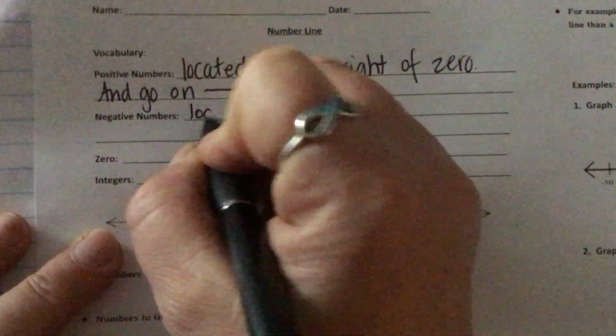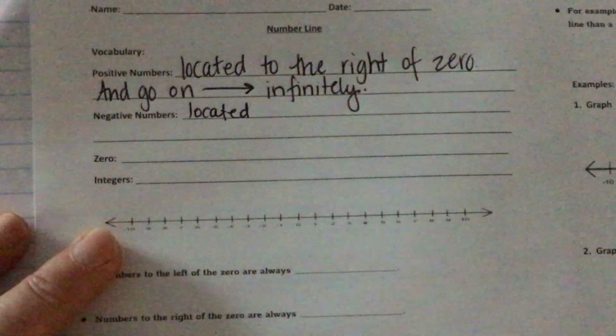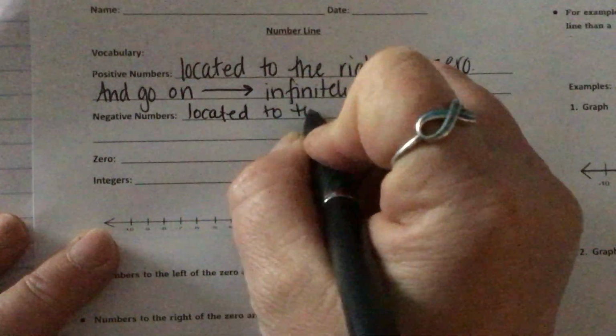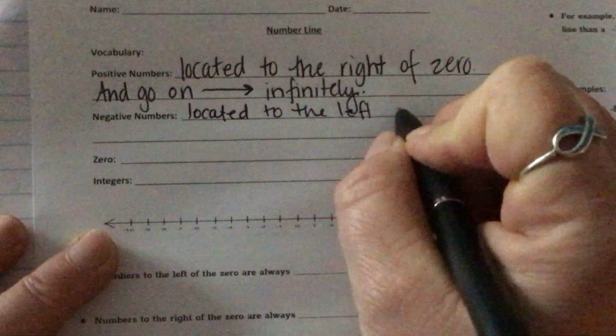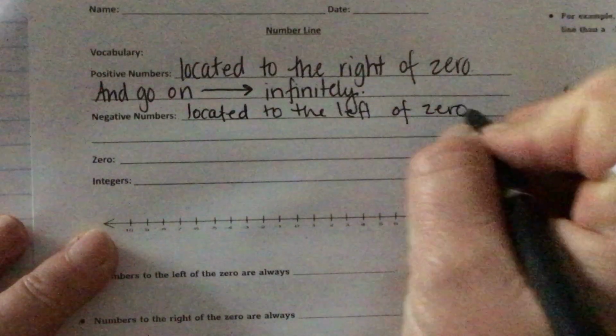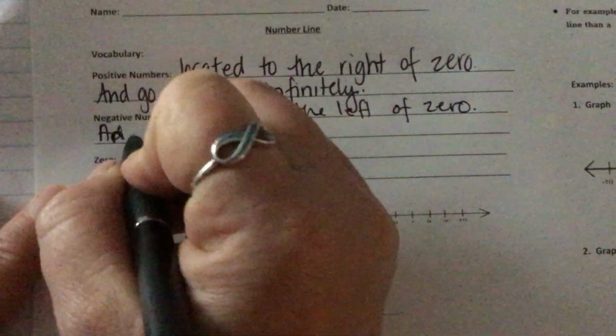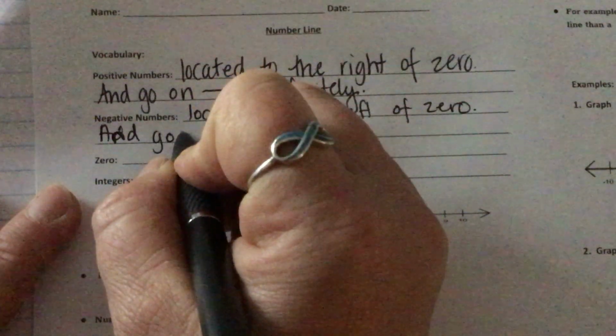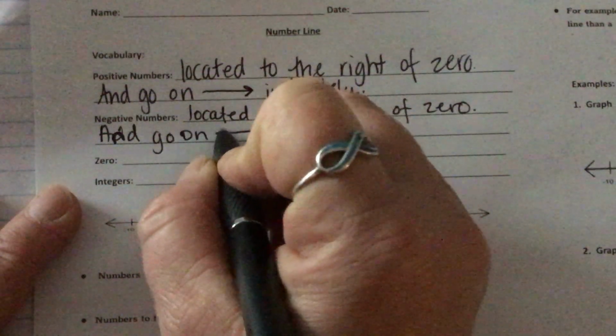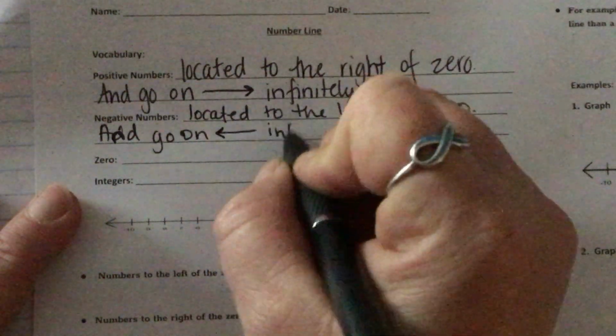And then negative numbers are located to the left of 0 and go on to the left infinitely.